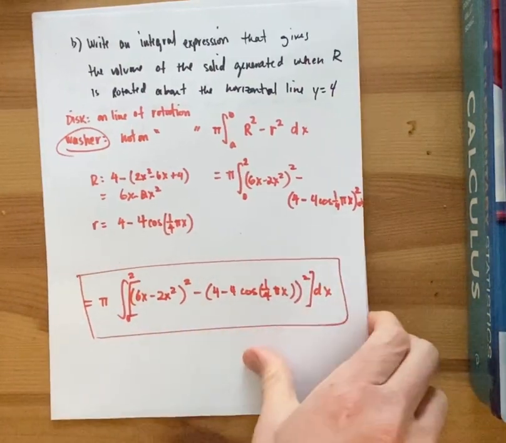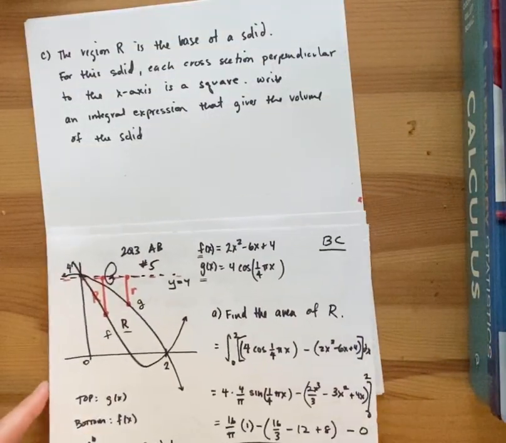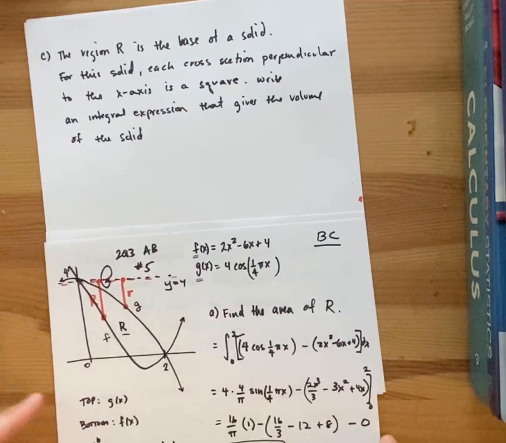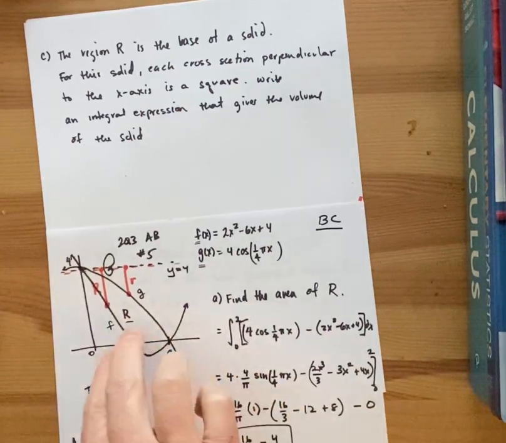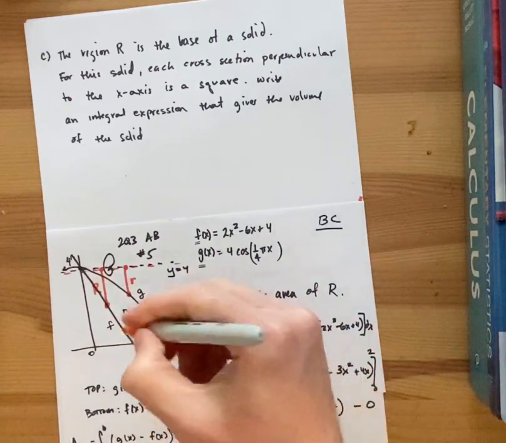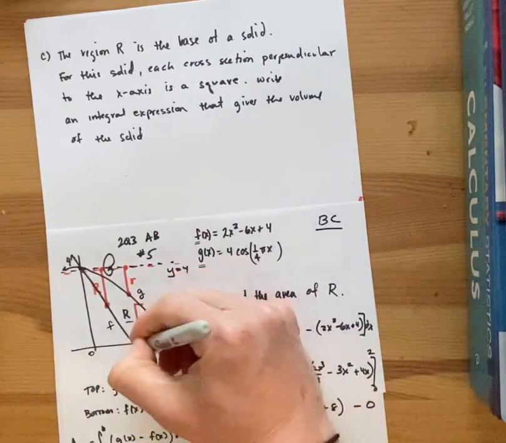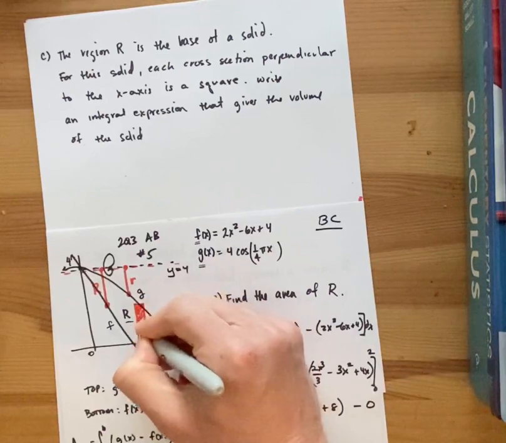All right, the last part of this question is now we're using this region as the base of a solid, and then the cross sections are going to be perpendicular to the x-axis. So anytime you hear that, you want to draw your rectangle perpendicular to the x-axis.